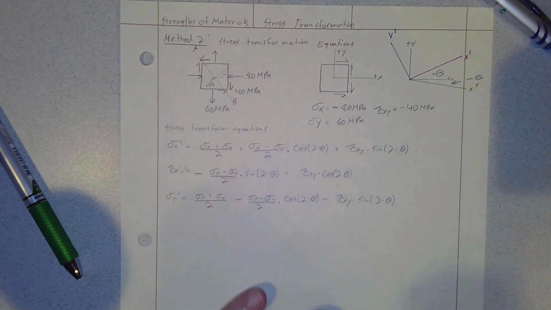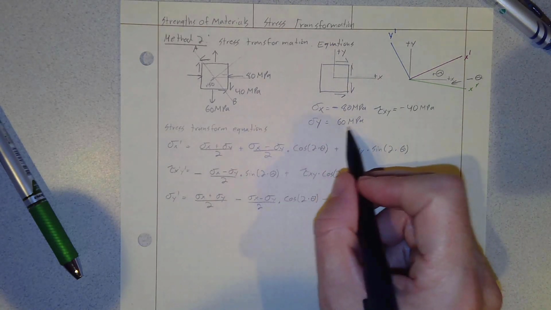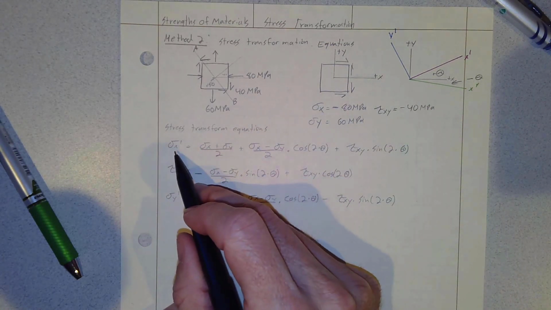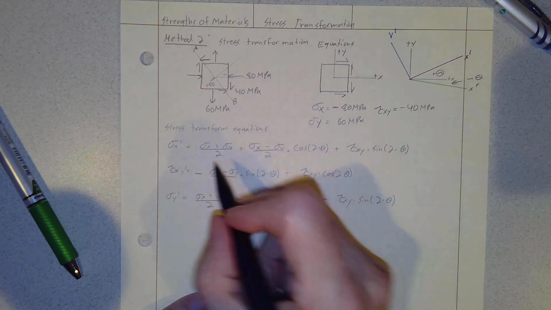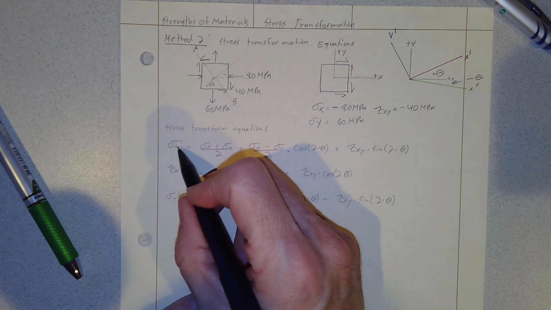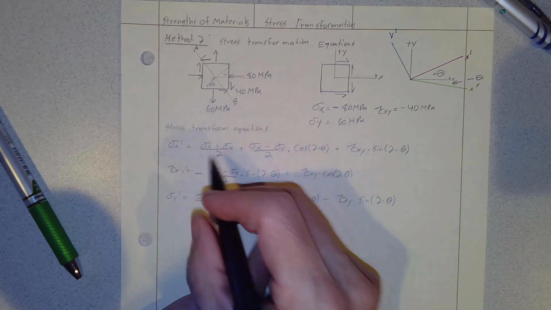So now that we have those values established from our sign convention, we can just plug them in. The equation defines stress on a rotated x prime, normal stress perpendicular to that, would be sigma x plus sigma y over 2.